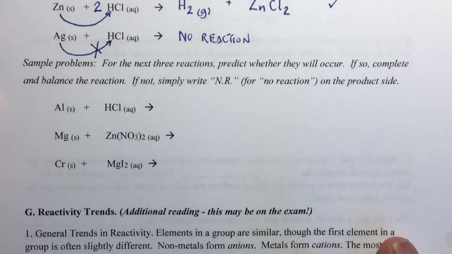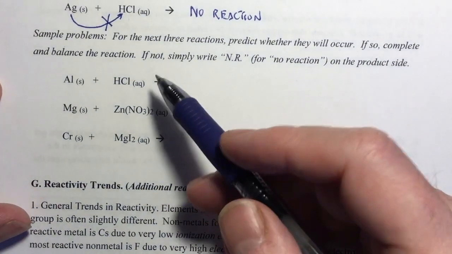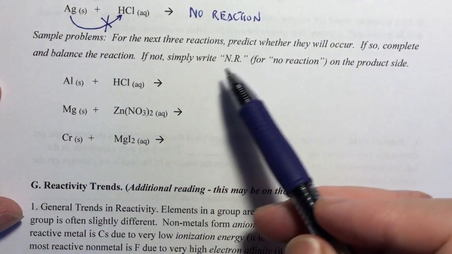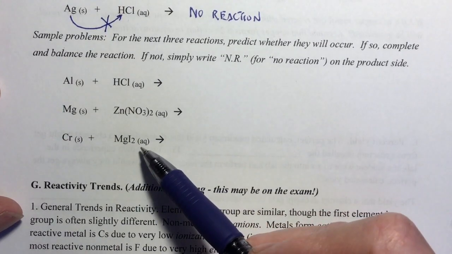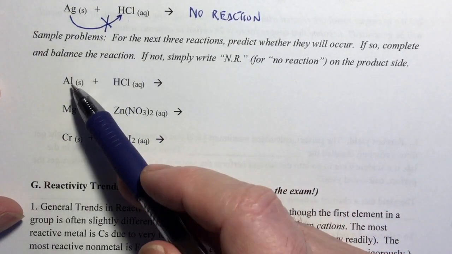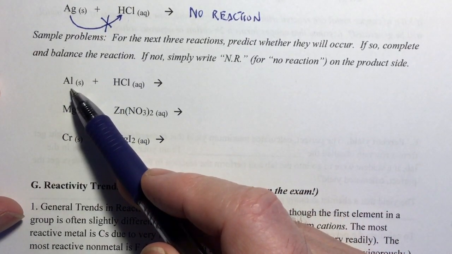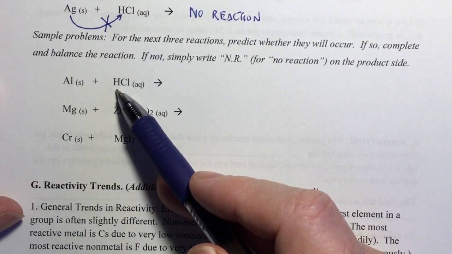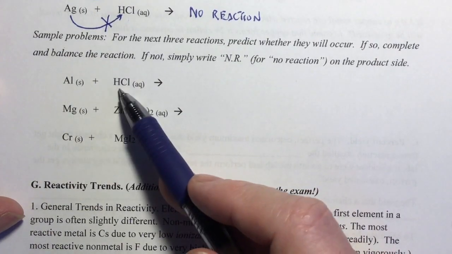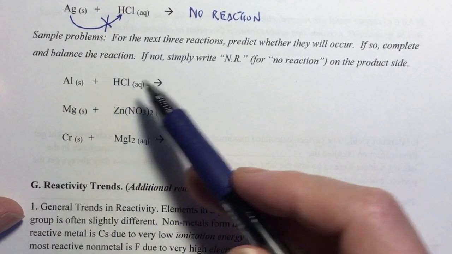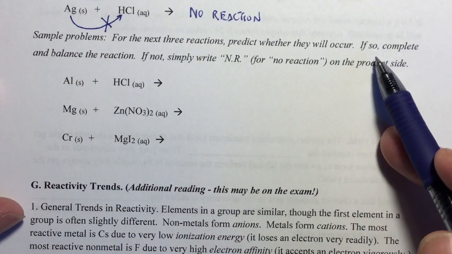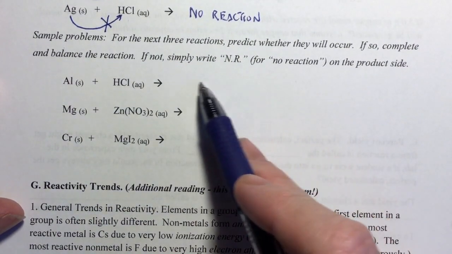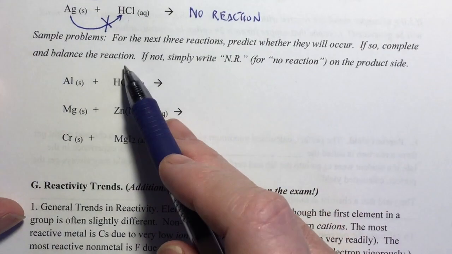So with that in mind, I've given you 3 sample problems here. And it says for the next 3 reactions, predict whether they will occur. To do that, you need to compare the single standalone element with the element that it's going to try to kick out of the compound. Compare the relative activities. If the reaction does occur, then complete the reaction with the correct formulas for the products, and then balance the reaction.